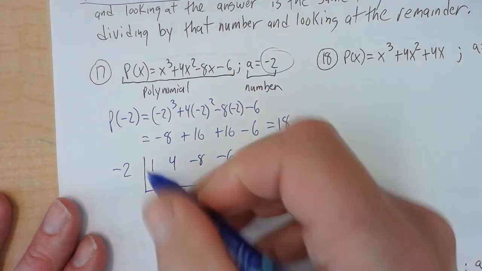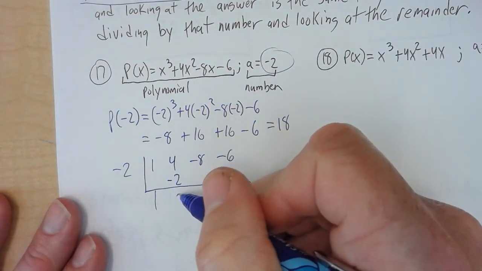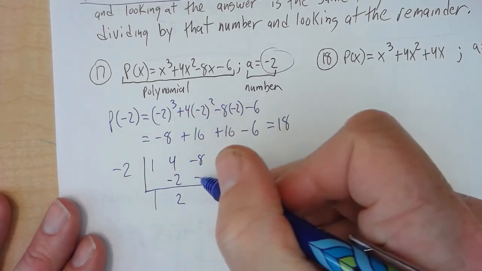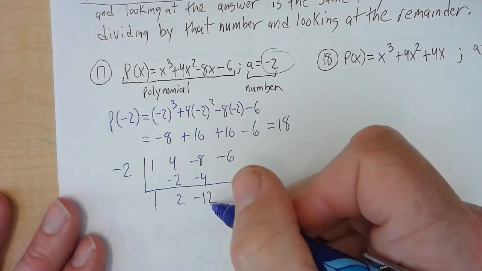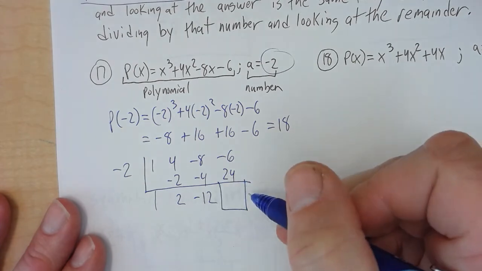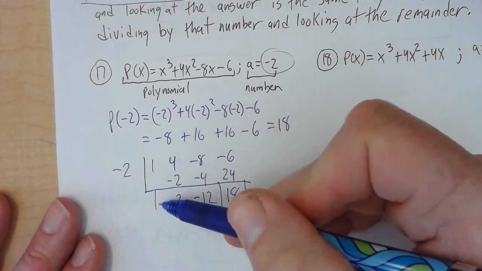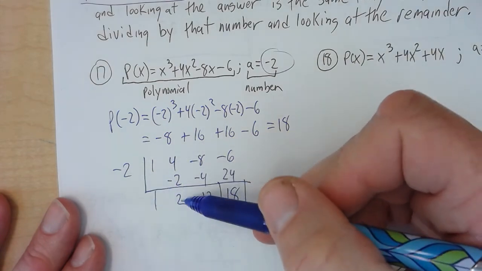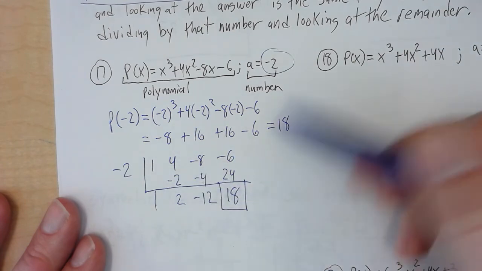So we drop this down, we multiply, we get -2. We add these two together to get 2. We multiply to get -4. We add these two together, -12. We multiply these two together, and we get 24. We add those together, we box it in, and what do we get? 24 minus 6 is 18. So I drop it down, I multiply, I add, I multiply, I add, and then I get 18.